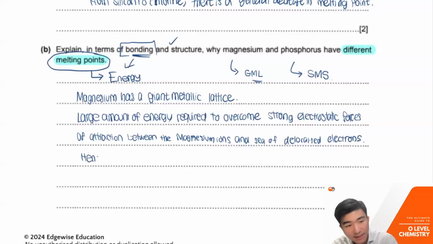Hence, this is what? High or low melting point? This is a high melting point, right?